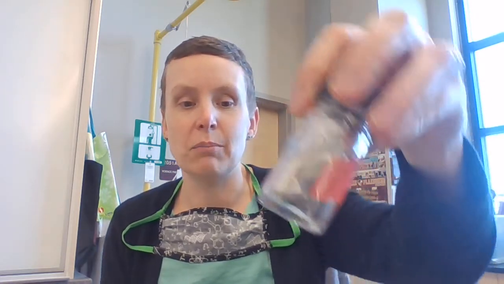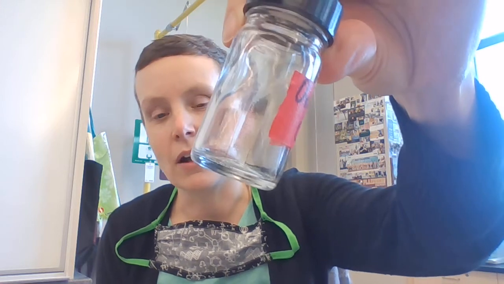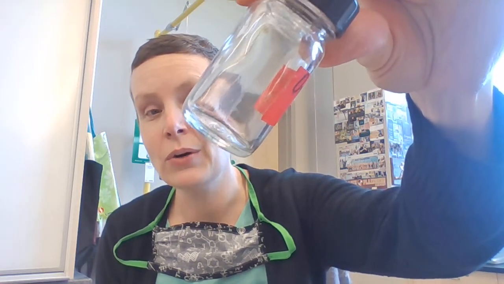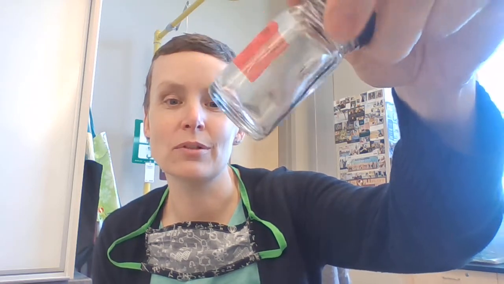But this is my vial of oxygen, and if you're like, whoa, wait, that's empty. Well, that's because oxygen is, hopefully you already know, a gas, and it is colorless. So oxygen samples would not be visible to us, okay?